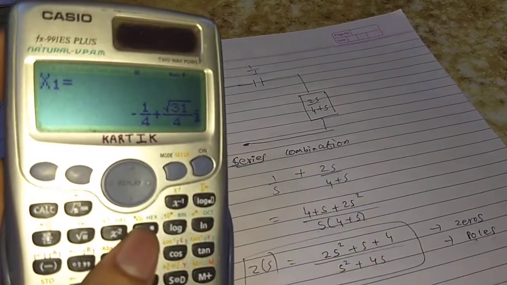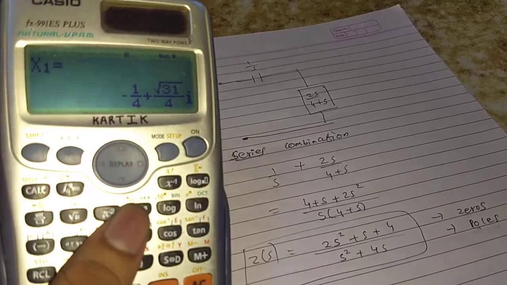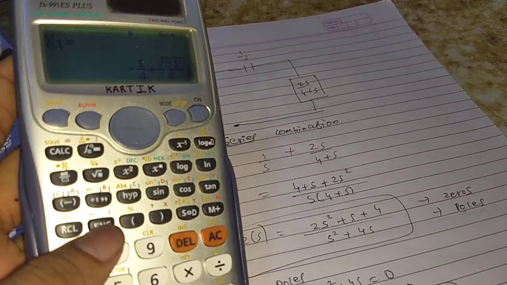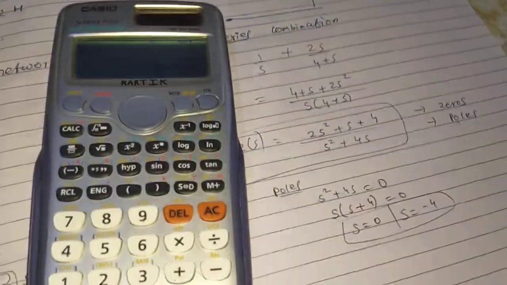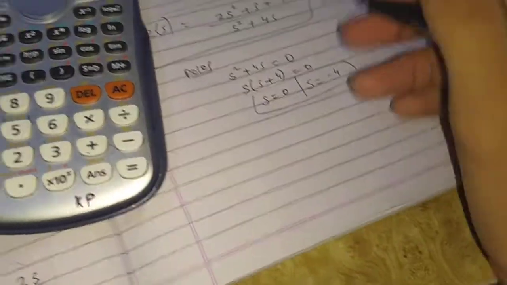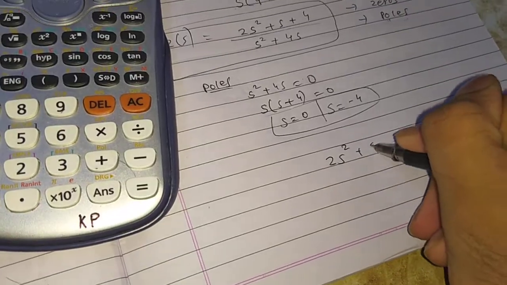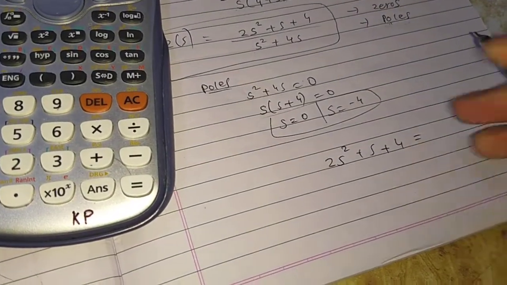As you can see, minus 1 by 4 plus root 31 by 4 i. So let us write the values. 2s square plus s plus 4.